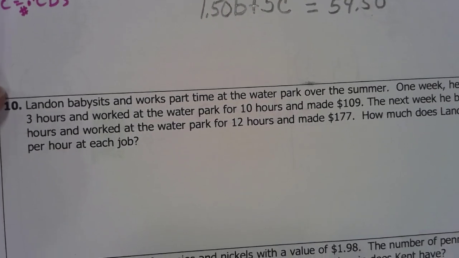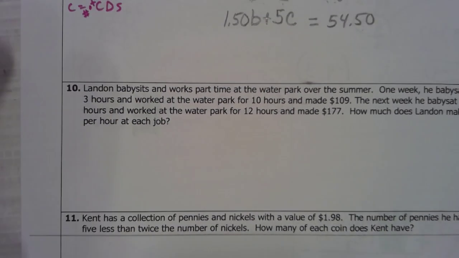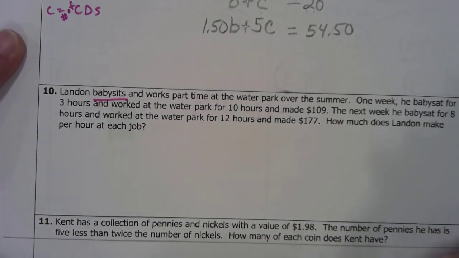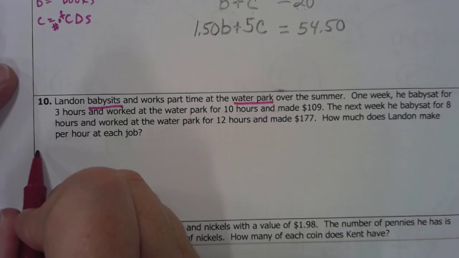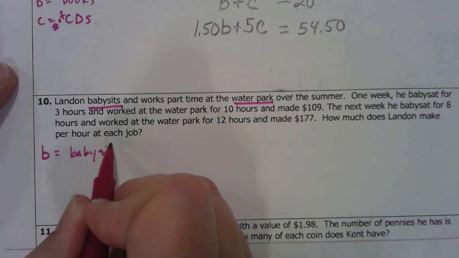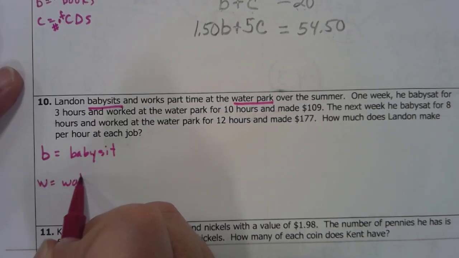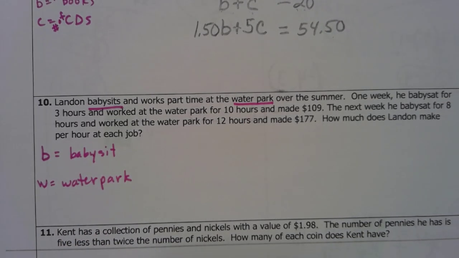What's the next one? Landon babysits and works part-time at the water park. Is there any information in that sentence that I need to know? I'm not even going to read the rest of it. It says Landon babysits. He is babysitting and water parking. So, letter for babysit? B. Okay. Water park? W. Got to be a little bit clever if they both start with the same letter, right?